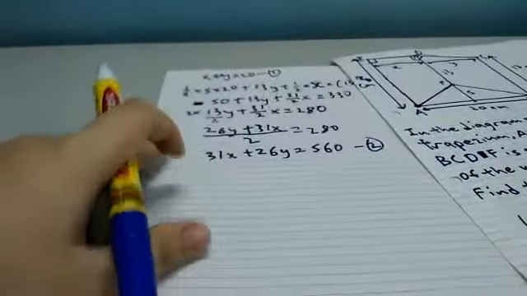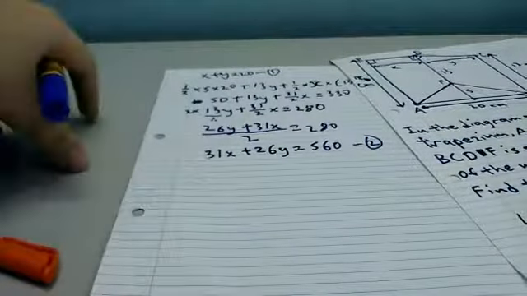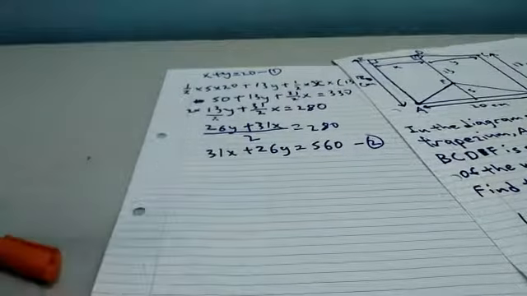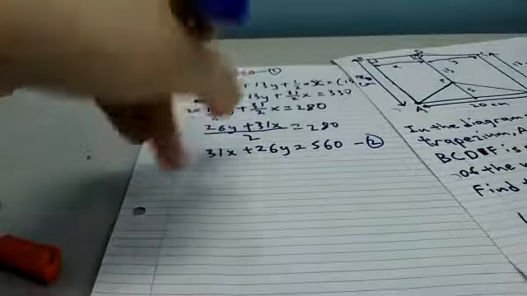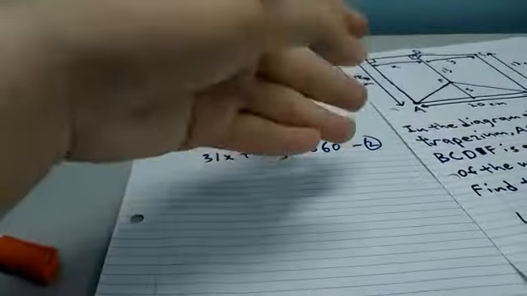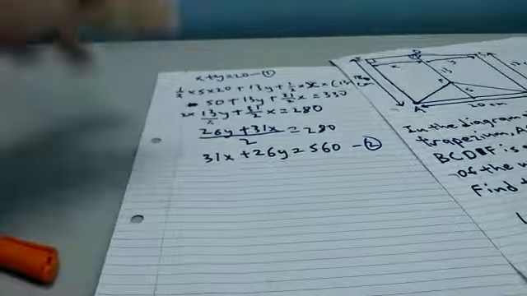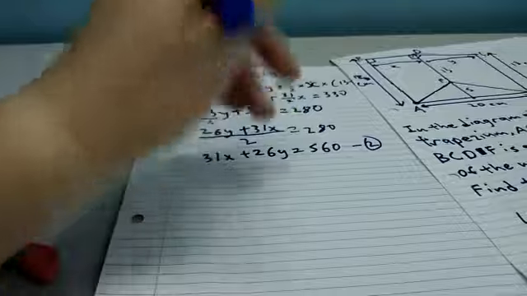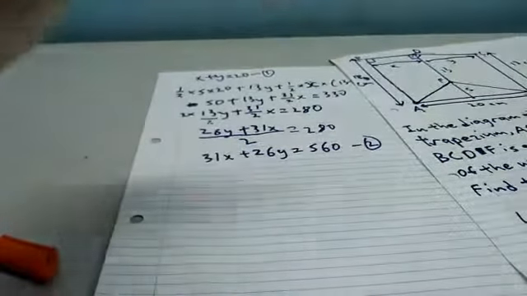So here is the strategy: if you want to find the value of a variable, you have to substitute or eliminate the opposite variable, so it reduces to a solvable linear equation in one variable.